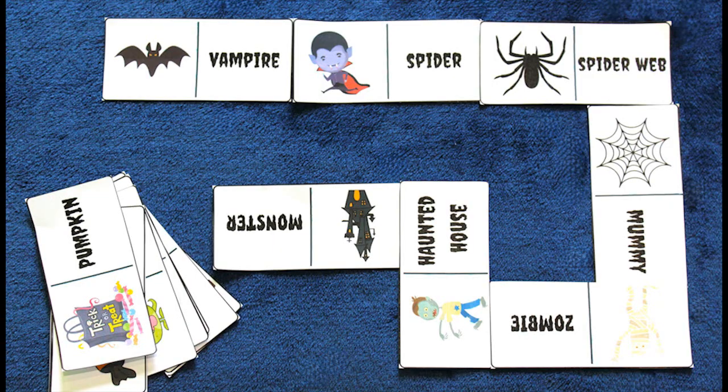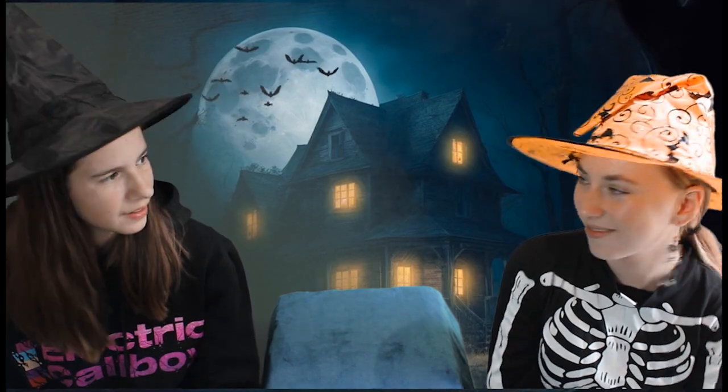Hello! This is the game of the Halloween dominoes. This game helps students practice many Halloween words. How to play?